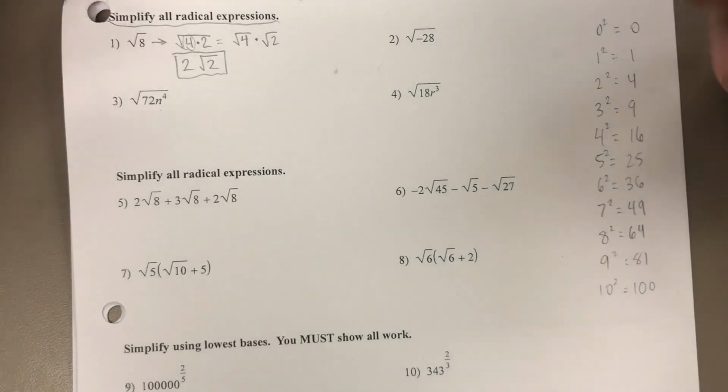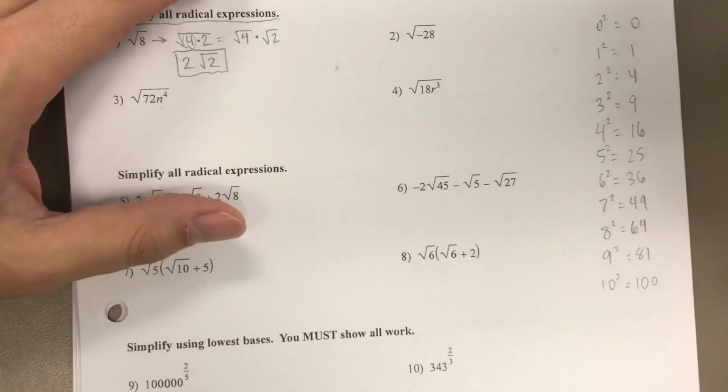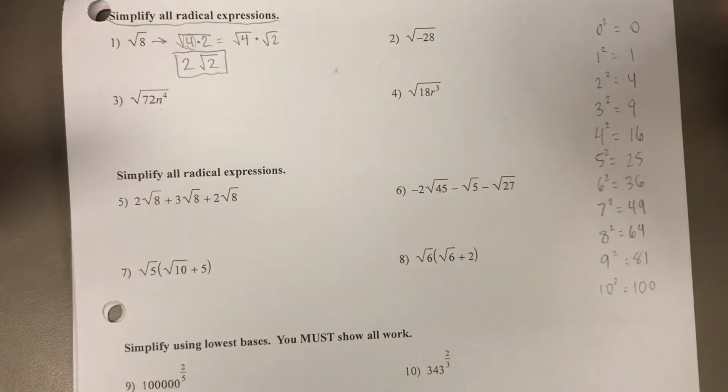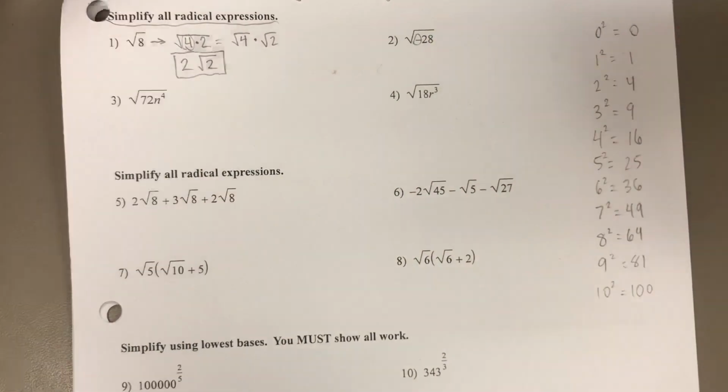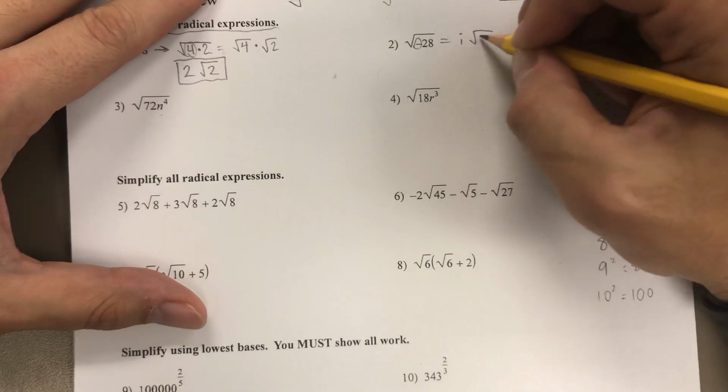If you can find those inside the radicals, then it's really, really easy to reduce your radicals. Number 2, the only thing that's a bit different is we have a negative, so get rid of the negative. When you take the square root of a negative, it turns into an i. So this is really the same thing as saying i times the square root of 28.